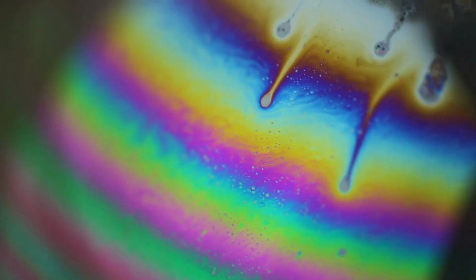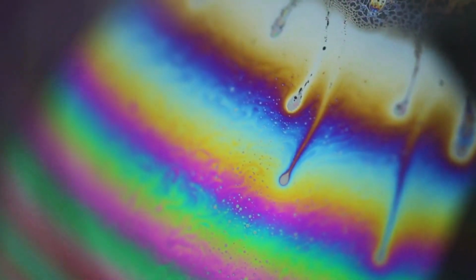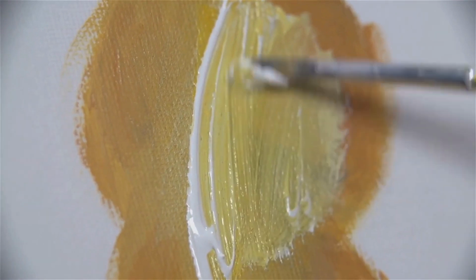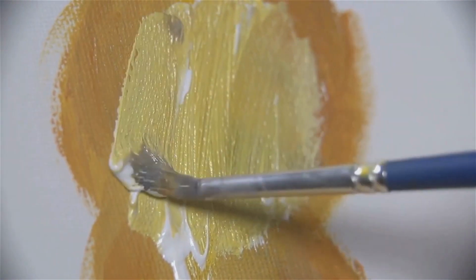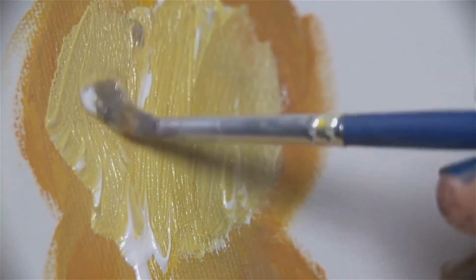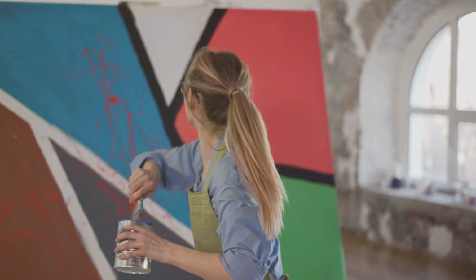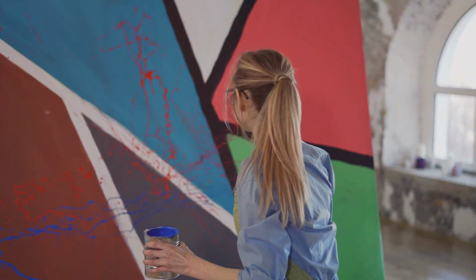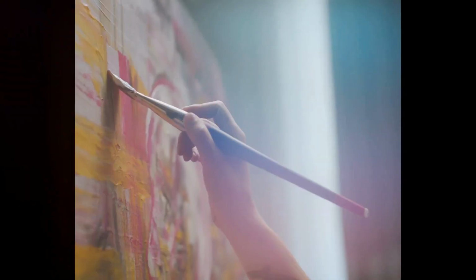The key is to experiment. Don't be afraid to play with different tools, mediums, and techniques. Mix acrylics with sand, gels, or pastes to create unique textures. Each tool and technique will yield a different result, adding to the richness and depth of your artwork. So embrace the versatility of acrylics, unleash your creativity, and let your imagination guide your exploration of texture.